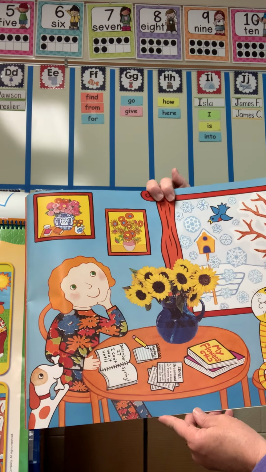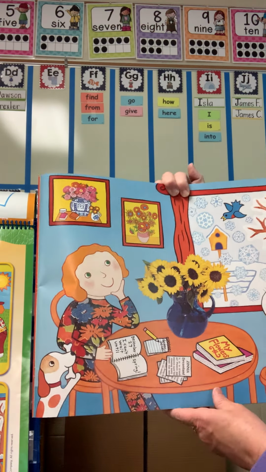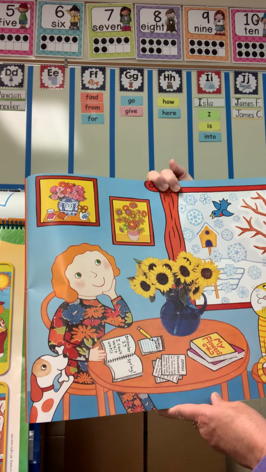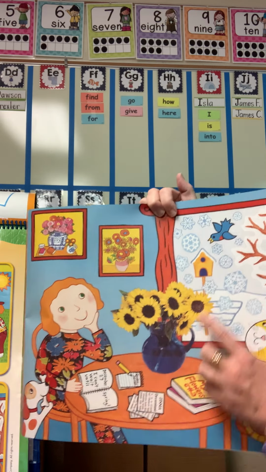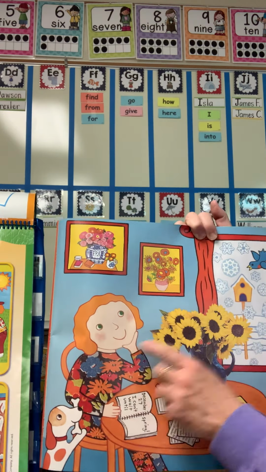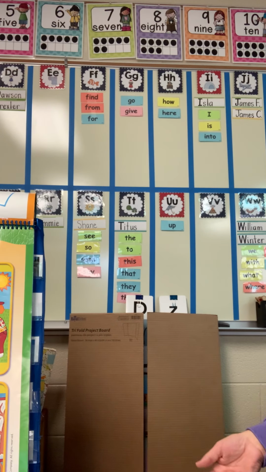Here she is. She's still writing in her journal. I love that. It says December 27th. I can't wait until spring. And look outside her window. It's winter. But she's already dreaming about warmer weather.